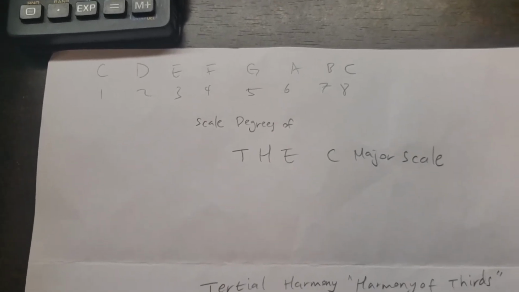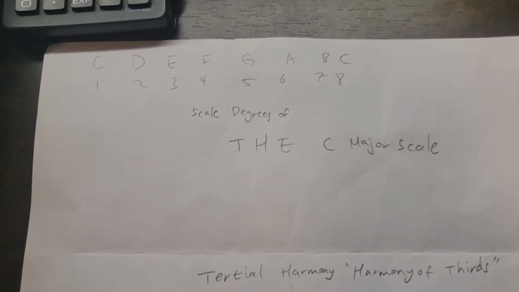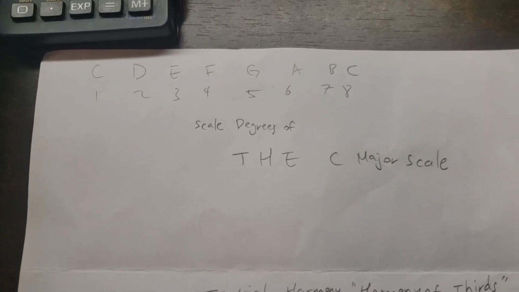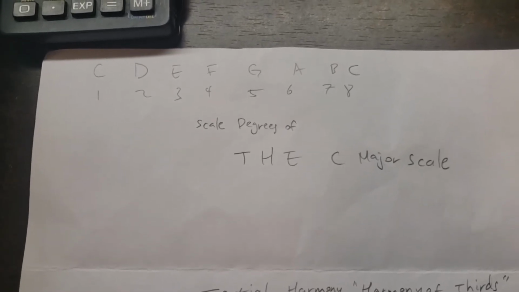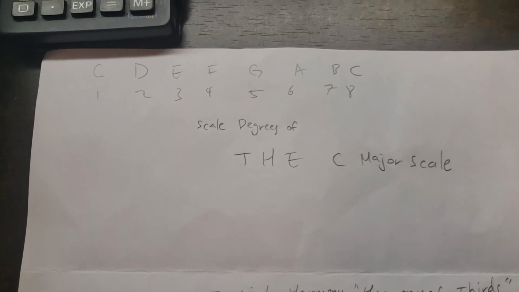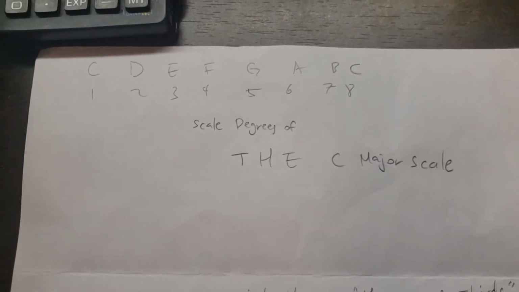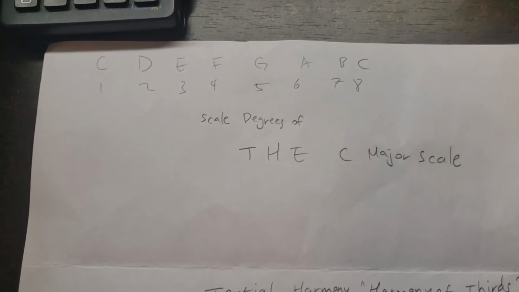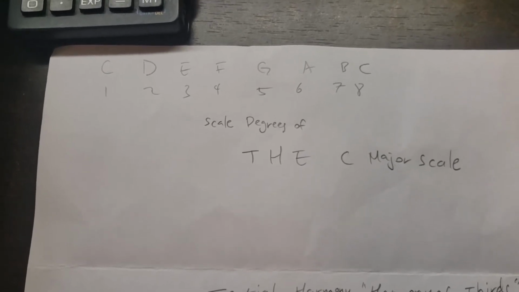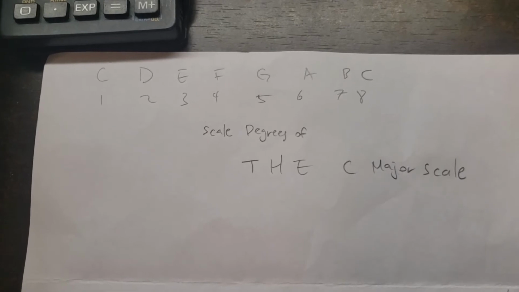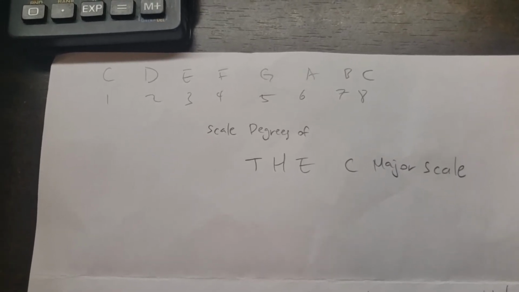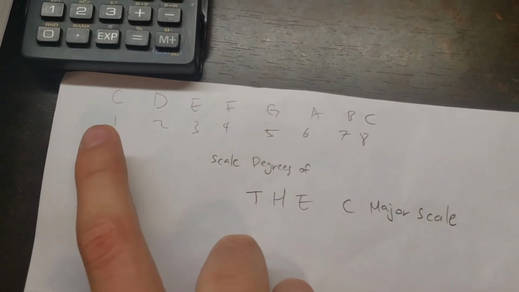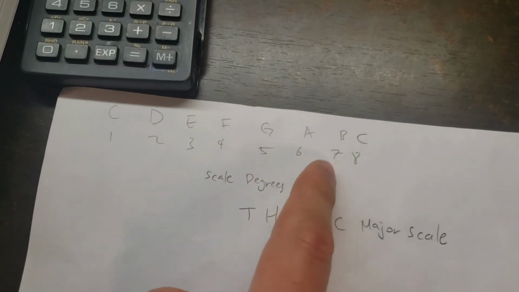Now, let's talk about why these notes are important. I've numbered the notes here, the scale degrees, and we call them scale degrees. There's a reason why, and I'll explain later. But let's start from the beginning. C is 1, D is 2, E is 3. As you go up, there's 7 notes in this scale, as you can see. Each of them is simply marked using Arabic numbers. Real simple, just going up in order.